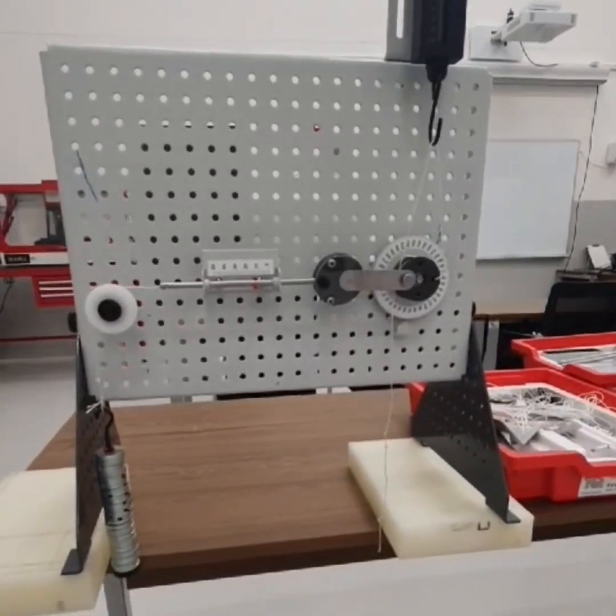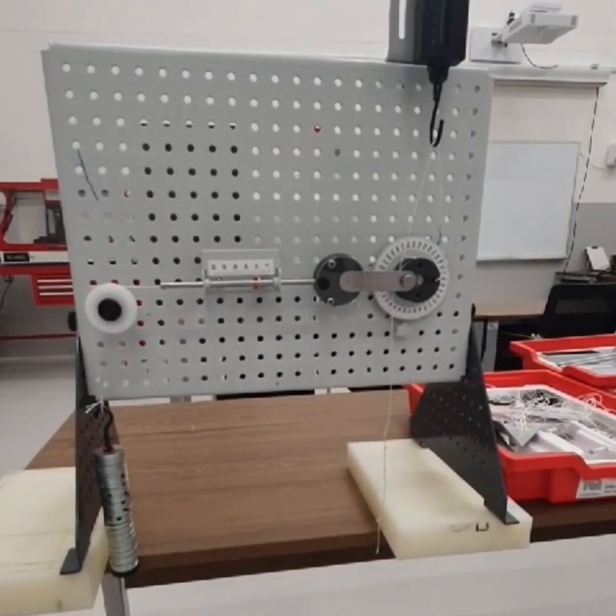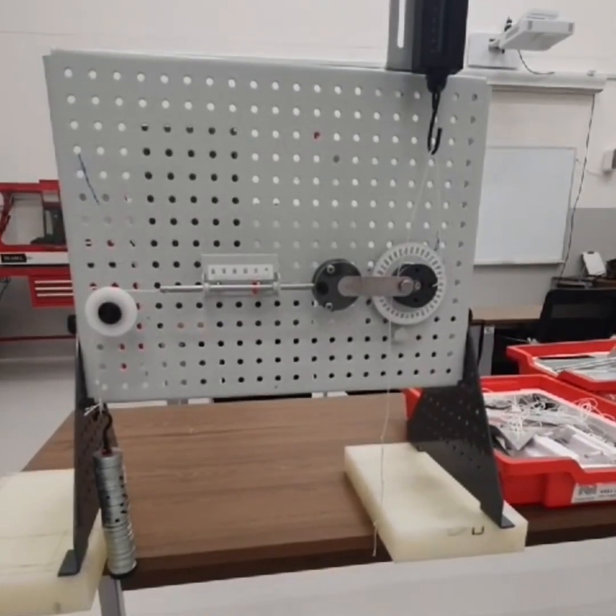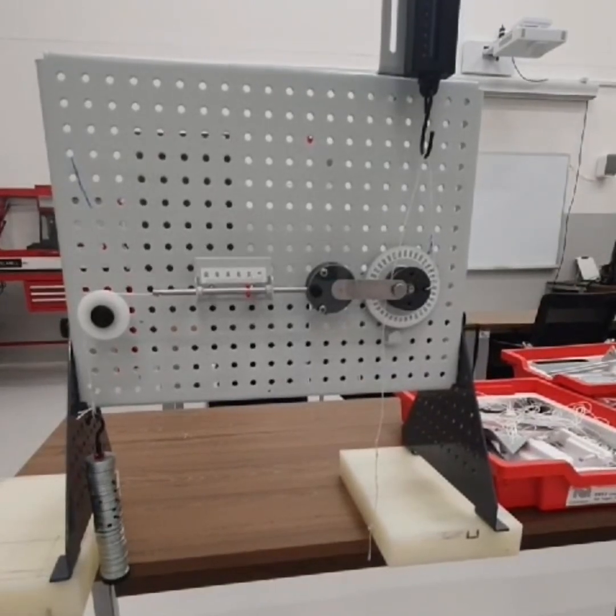The data obtained from the experiment can be used to validate theoretical models and to design more efficient crank and slider mechanisms.